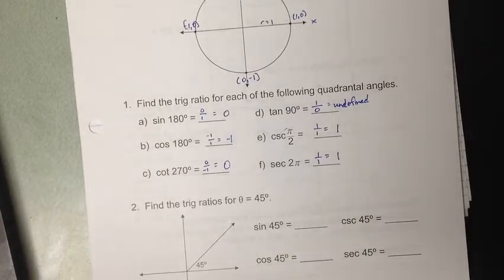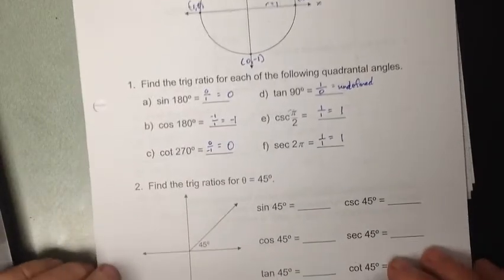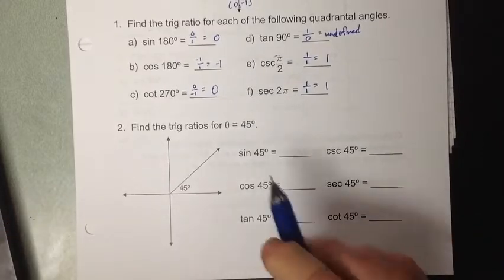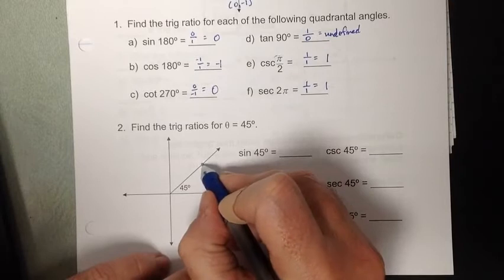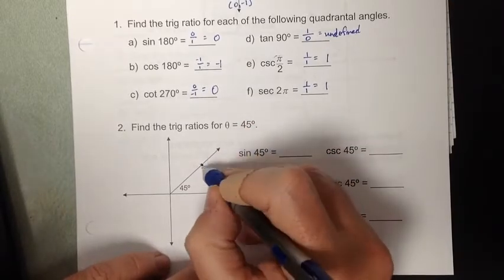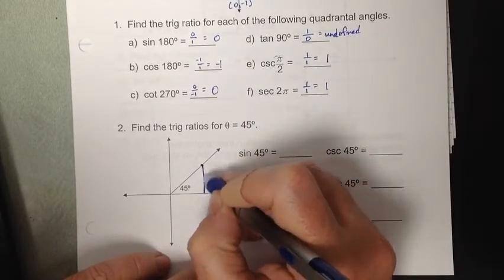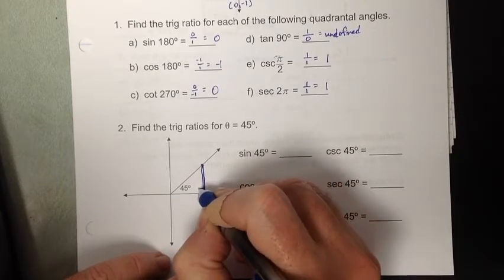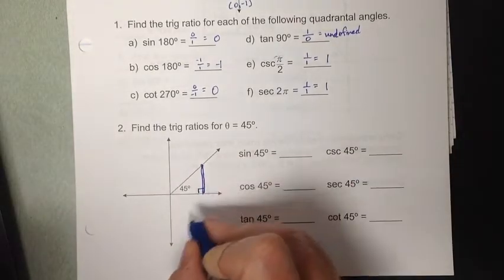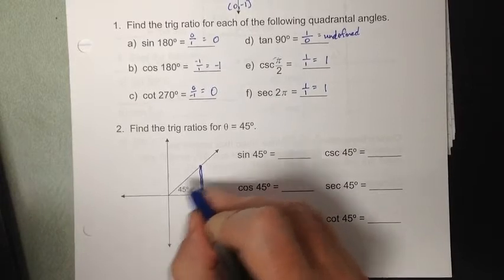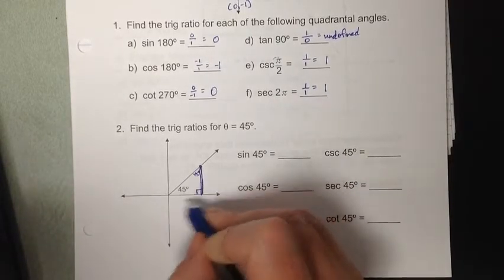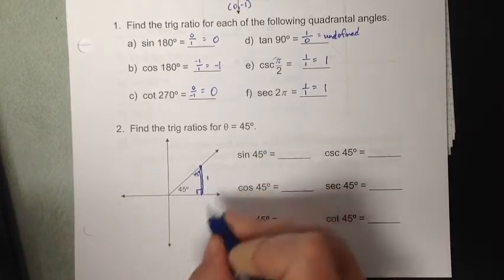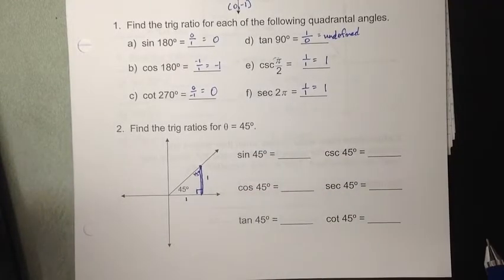So find the trig ratio for 45 degrees. All right? So I know that at 45 degrees, I could come out here and I could find a point and drop an altitude here, and that these two legs are going to be the same. This is like a 45, 45, 90. It's an isosceles right triangle. So let's just call each of these legs 1.